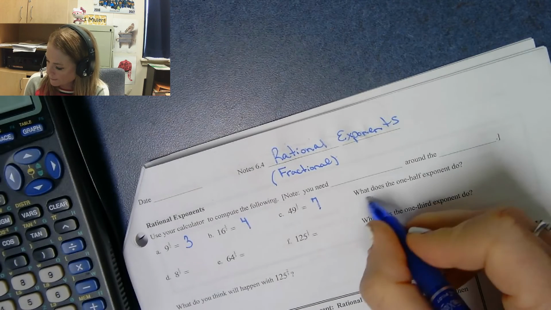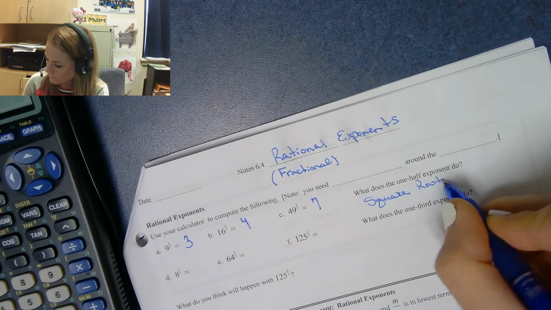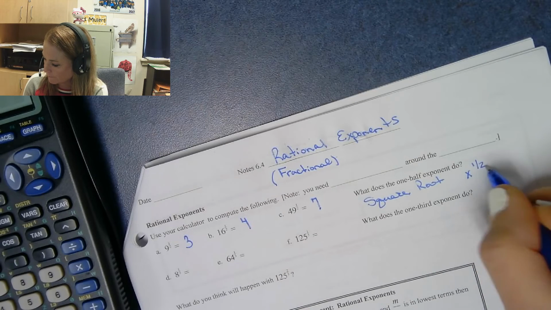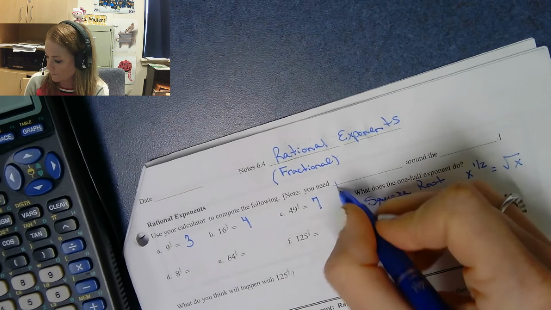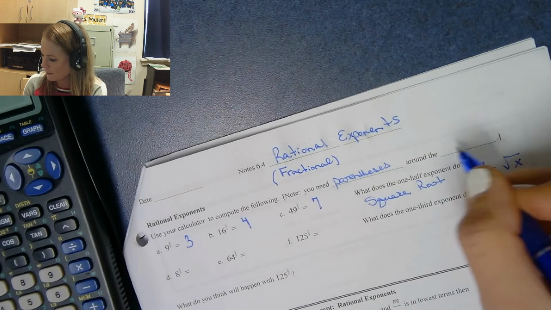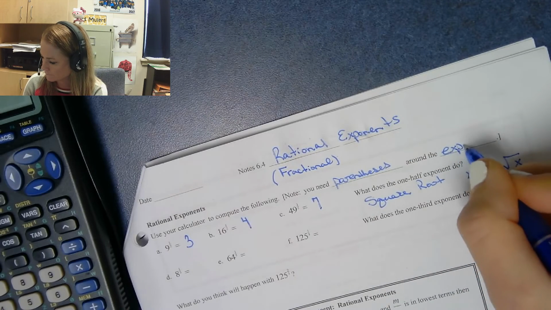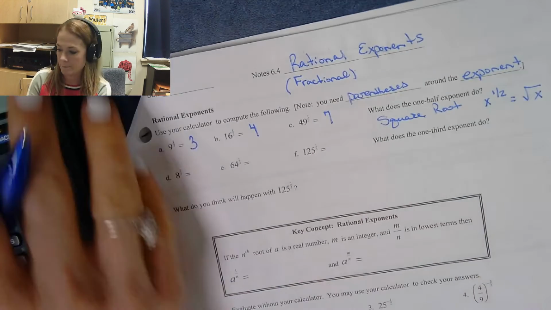It's going to be a square root. So when you have x to the 1/2, that is the square root of x. And note you need parentheses around the exponent for the calculator to do its work and give you the right result.